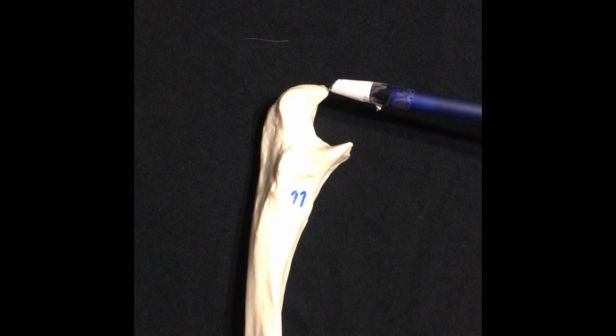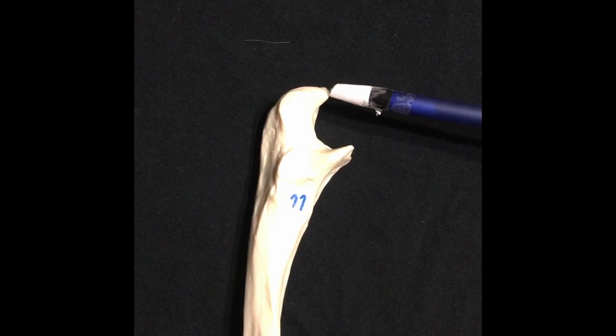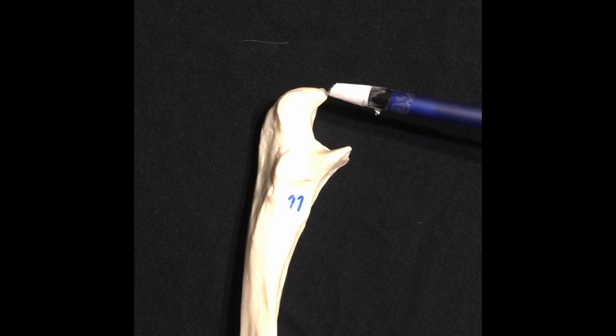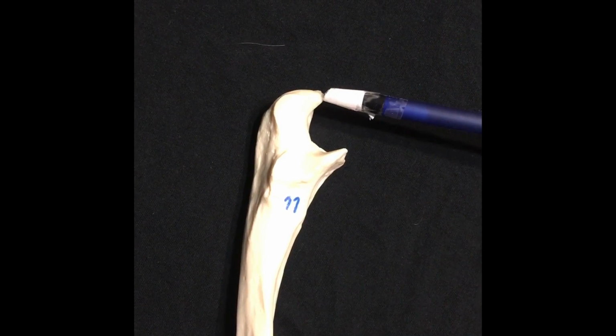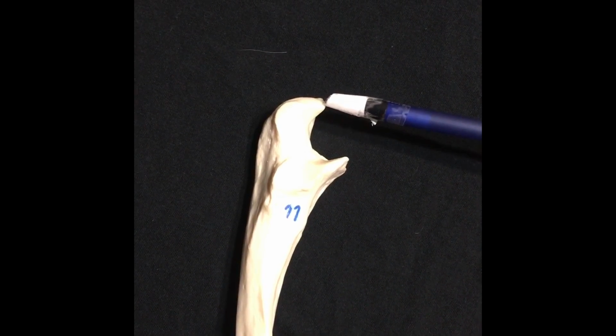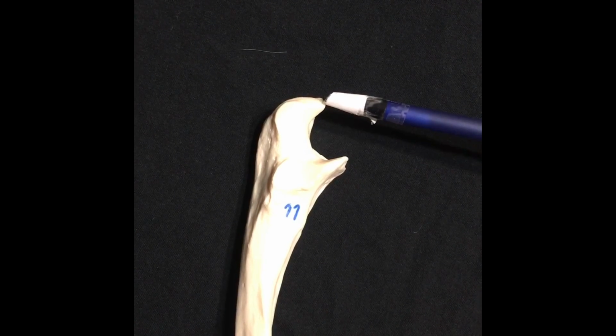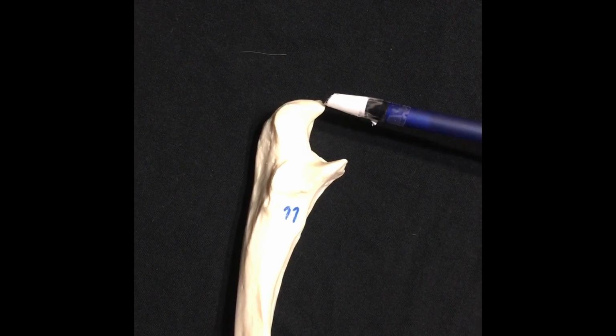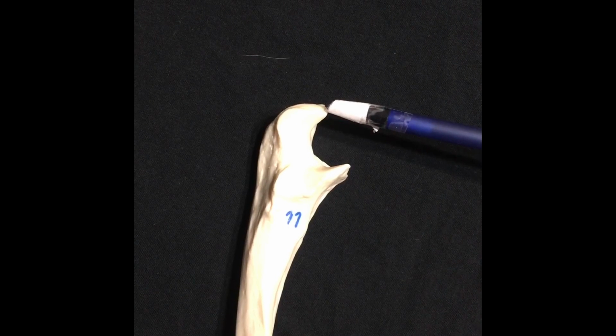A major muscle that inserts into the olecranon process is the triceps brachii. Its origin is the infraglenoid tubercle in the posterior humerus, and it inserts into the olecranon process.